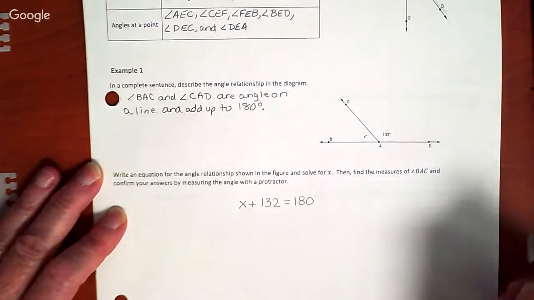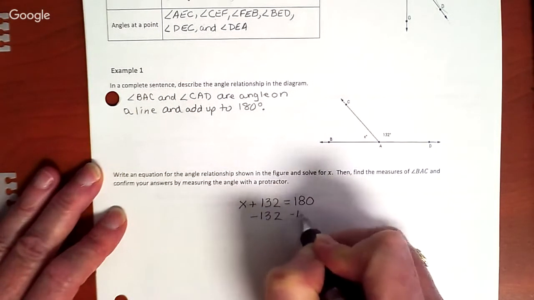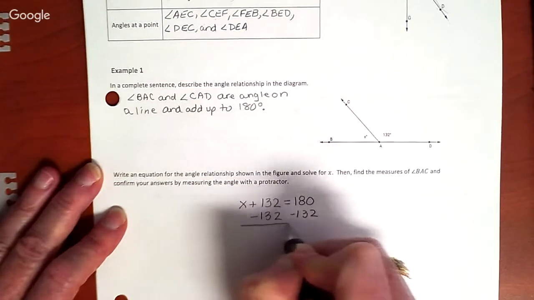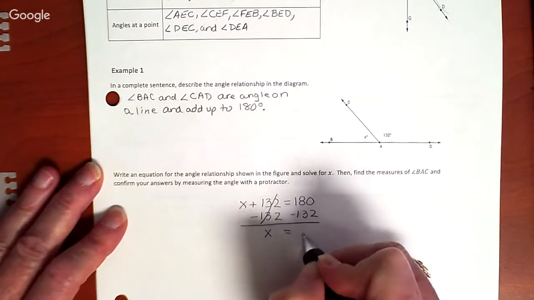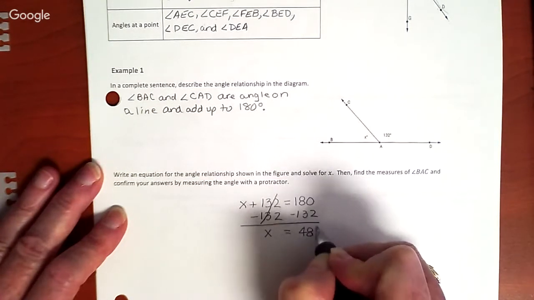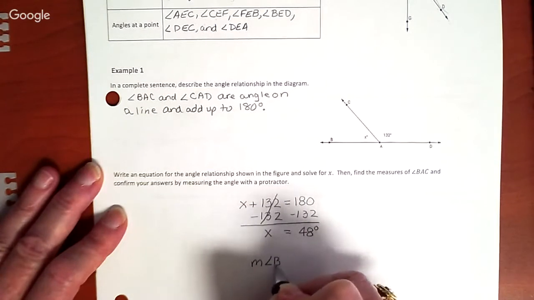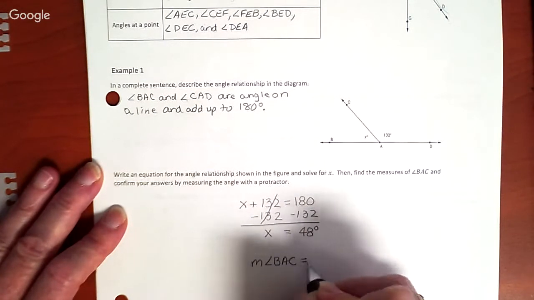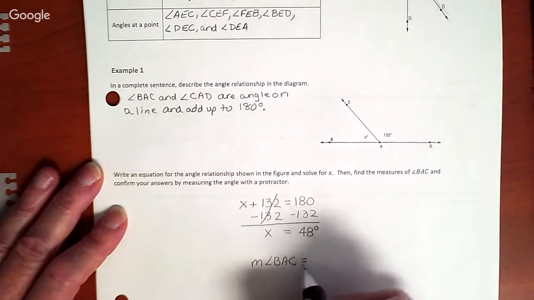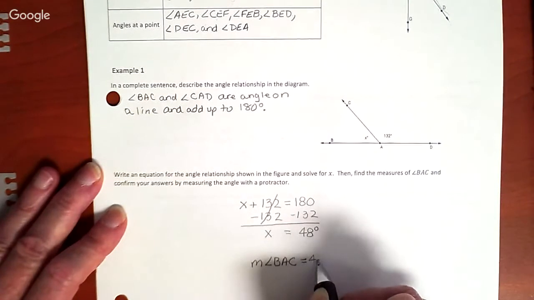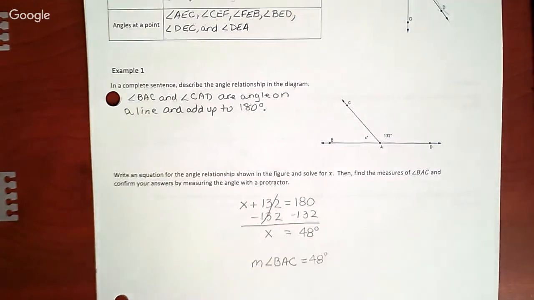Well, this is a one-step equation, so we are going to subtract 132 from both sides. So x equals 48 degrees. So the measure of angle BAC, and this is how we label it, the measure of angle BAC equals 48 degrees. And this ends our lesson for day 1.